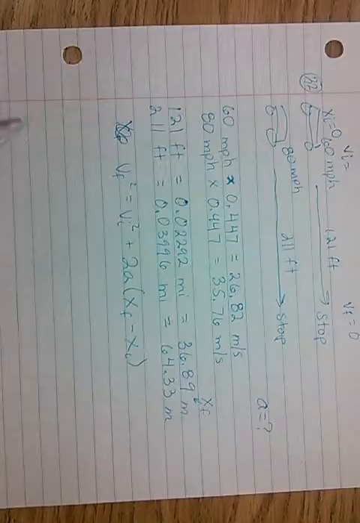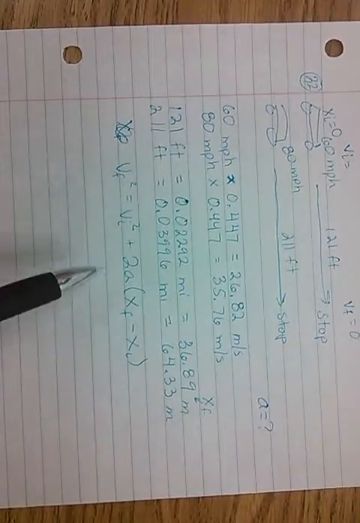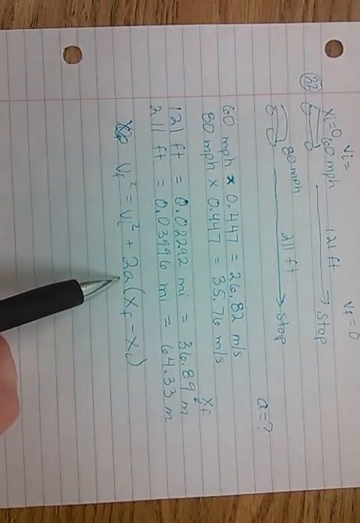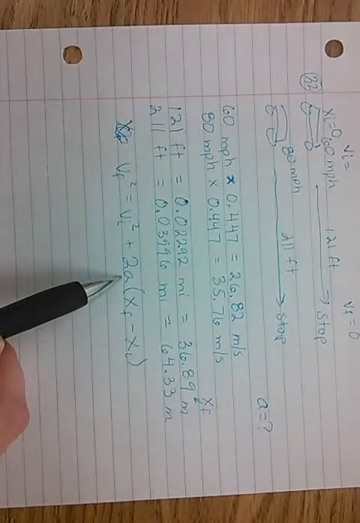Okay, so instead of plugging in the variables first, I'm actually going to solve this for A, because we're going to have to end up solving for A 6 times.